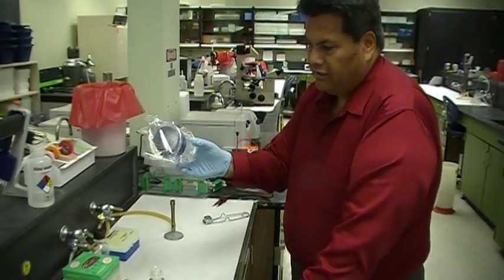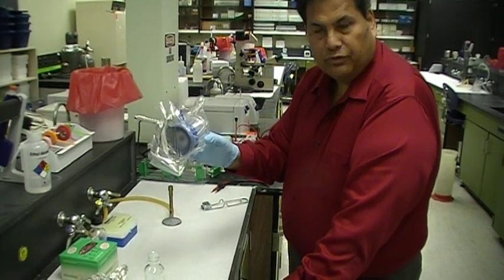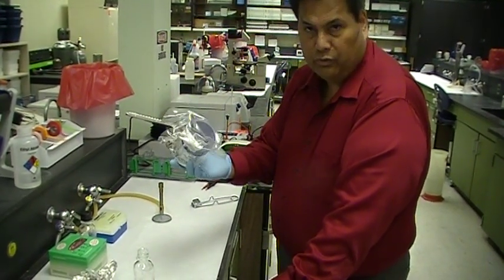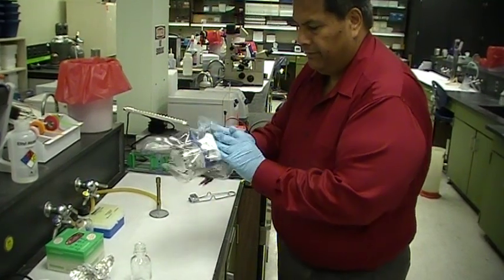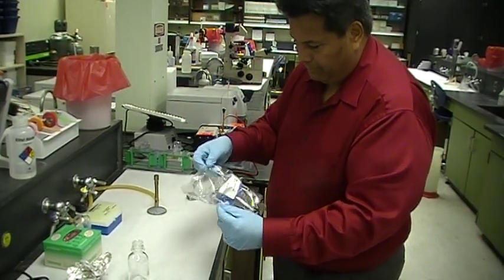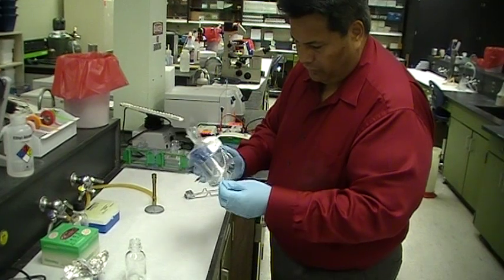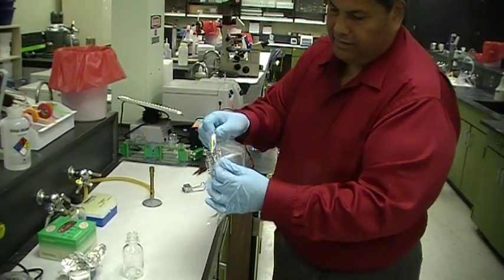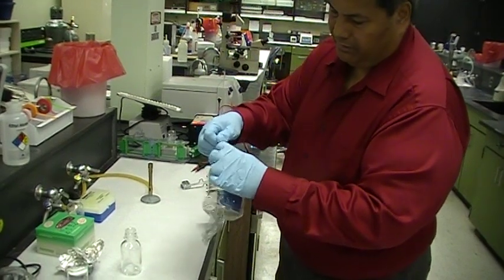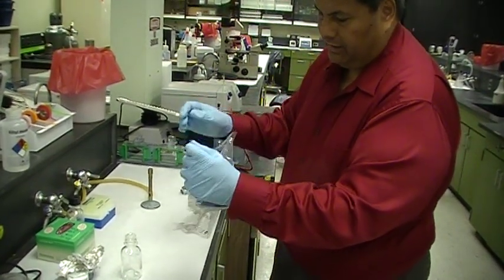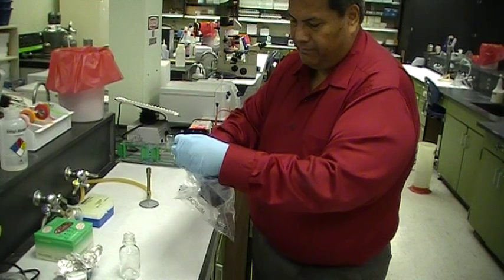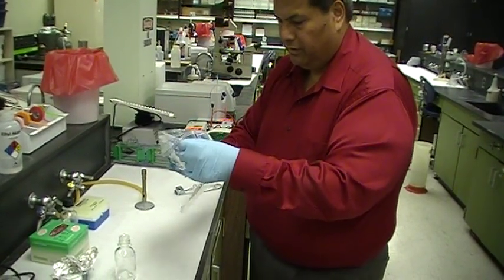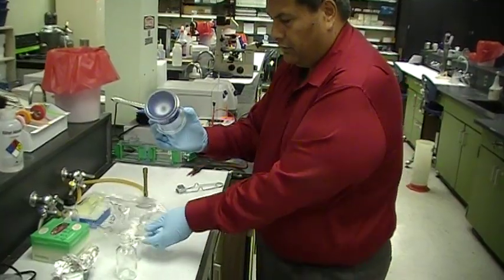You take one of these tabletop filters, and this is 0.22 micron. This is what we use to filter sterilize. And you grab this and you look for the notch that says open or tear, and this is where it is. So I just simply tear this off like that, and you grab this, and this is the top of your filter, like so.